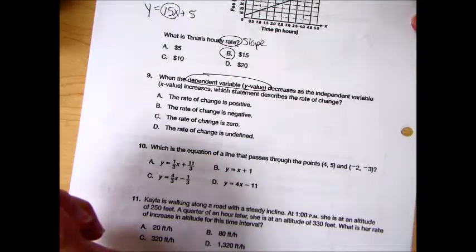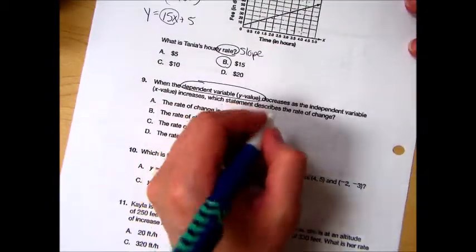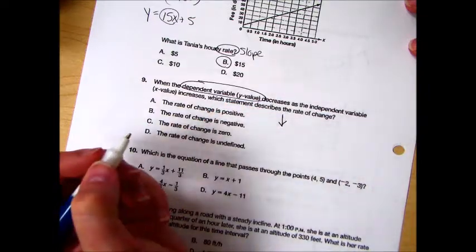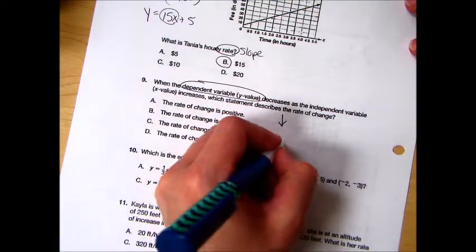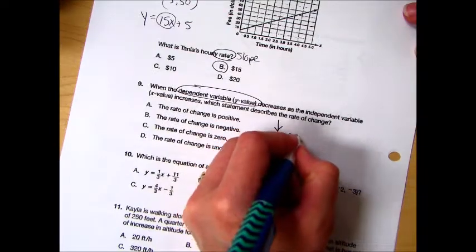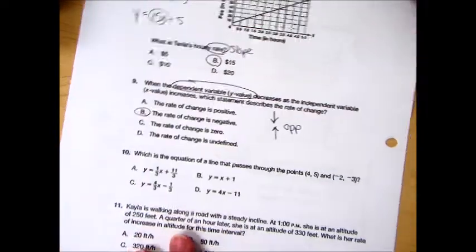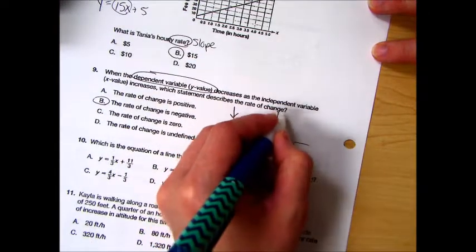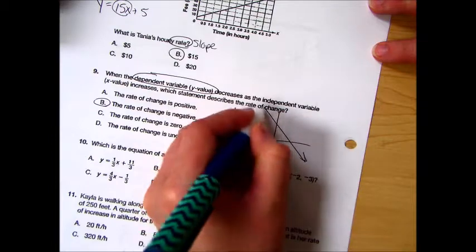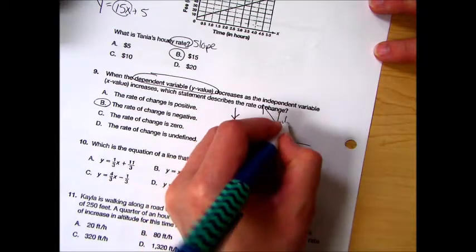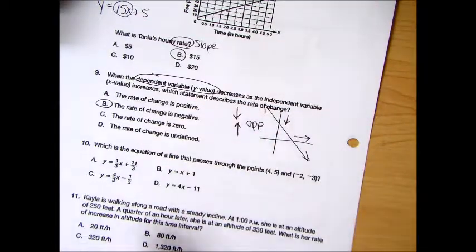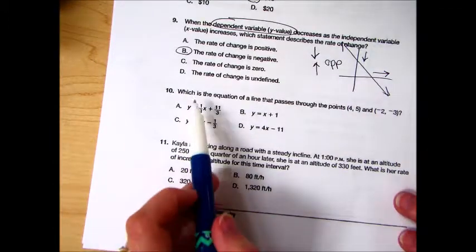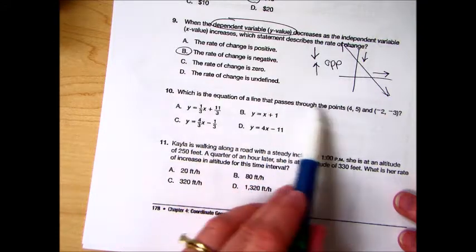Number 9, dependent, that's the y value. Decreases is the x, so I'm looking at a downward, y is going down, and x is going up. I told you this before, if they're opposite, it's negative. Okay? It's almost like this on a graph. As y is going down, x is getting bigger. That is a negative slope. Opposites are always negative.